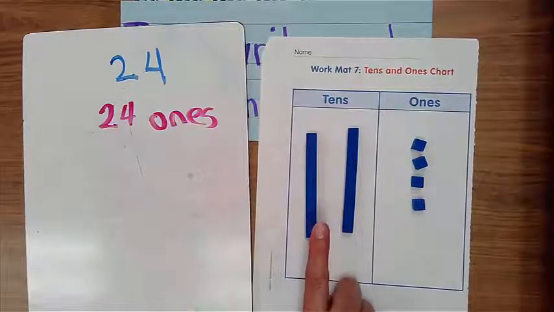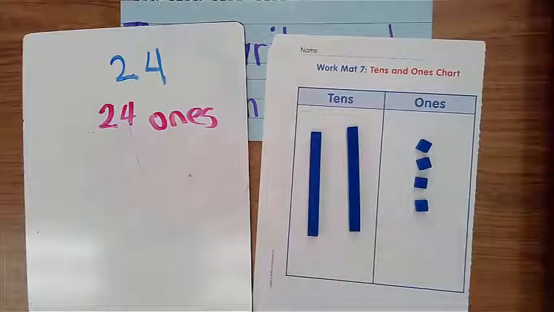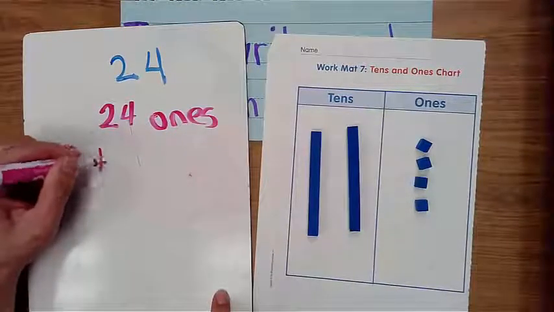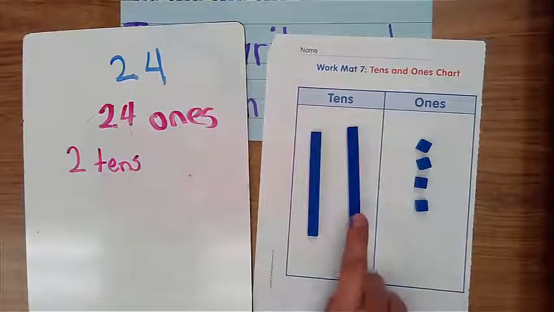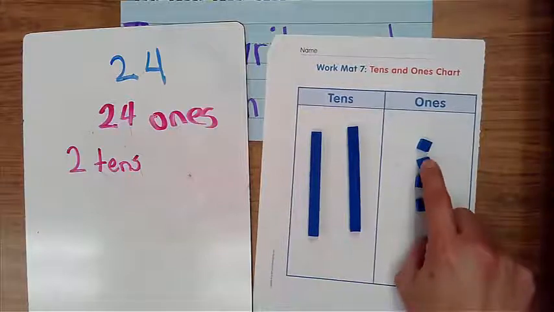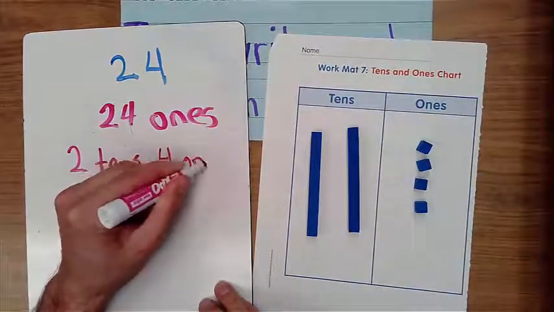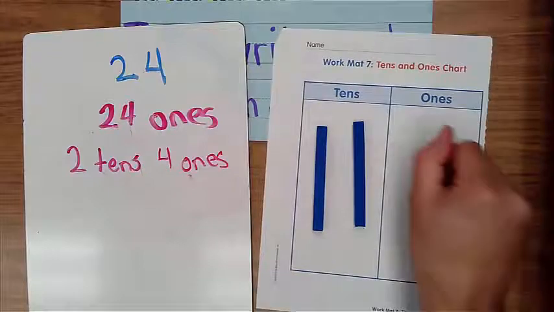So I could also say that 24 has how many 10s? 2 tens. So 24 also has 2 tens, and how many 1s? 1, 2, 3, 4. 4 ones. So that's another way to write 24.